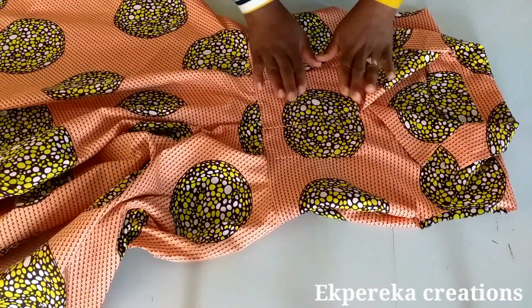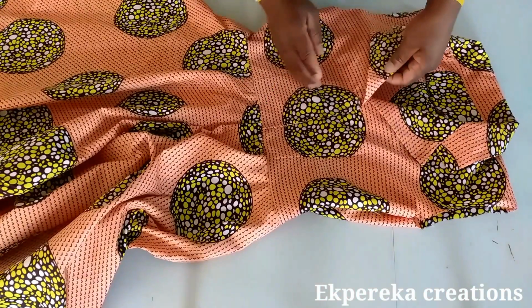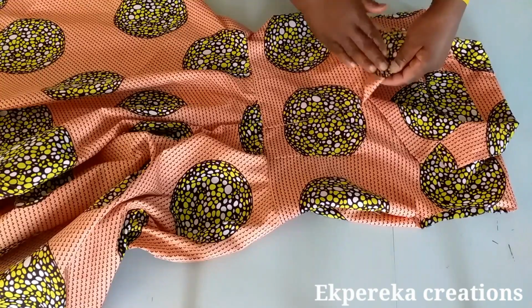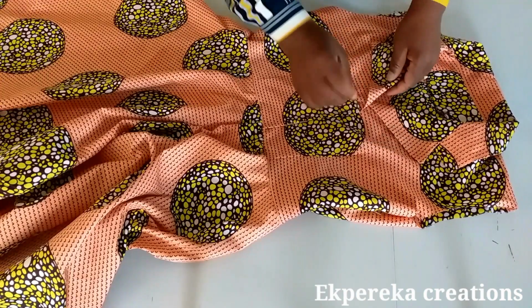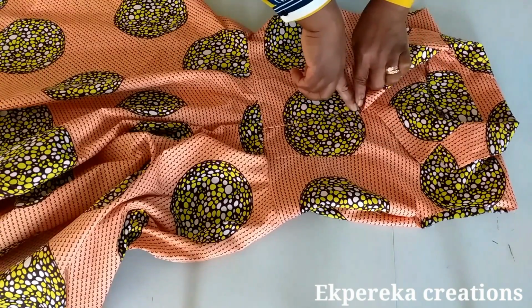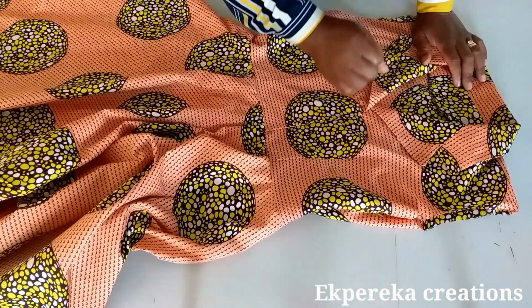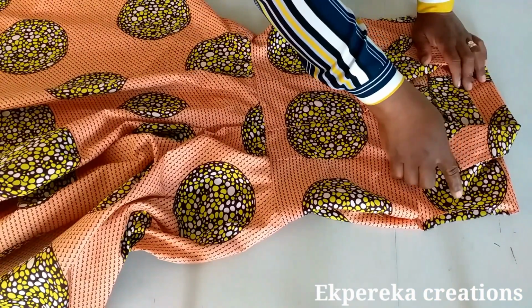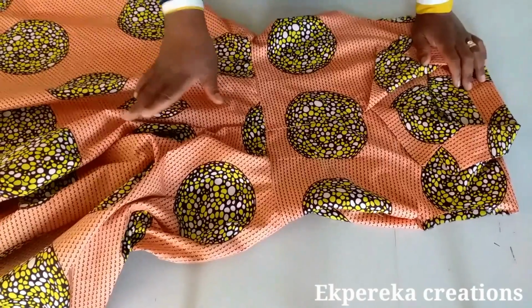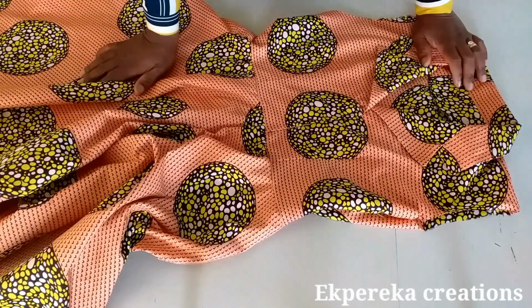What I'll do next is to fix the button and buttonhole. The buttonhole will be on this side and button will be on this side. The first button will be on the bust point. You will fix 3 buttons. After that, I'll fix basic sleeve, overlock the dress, hem the lower part and give it a good press.